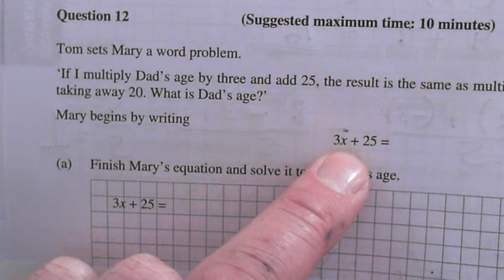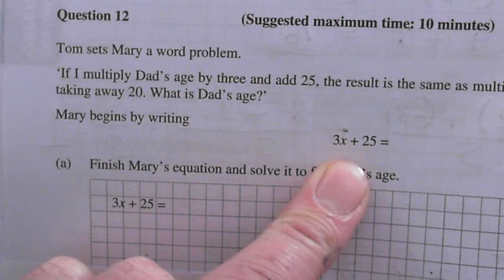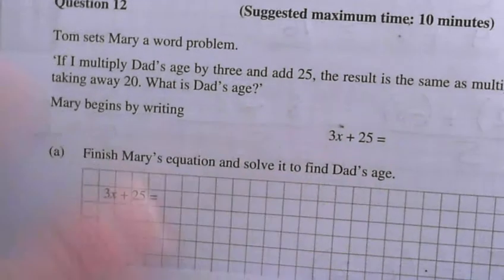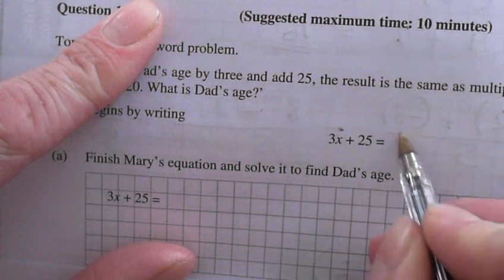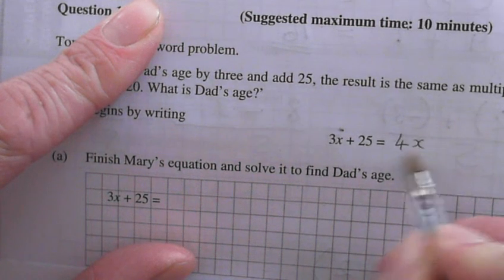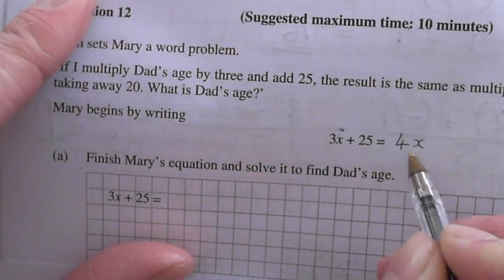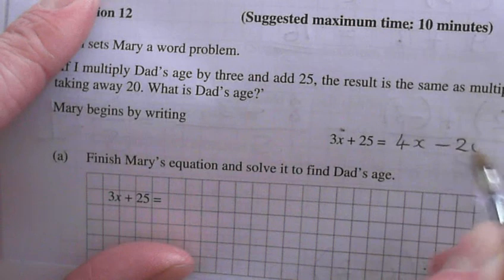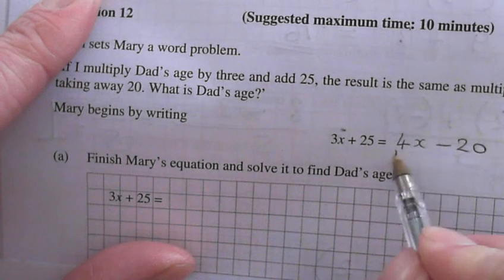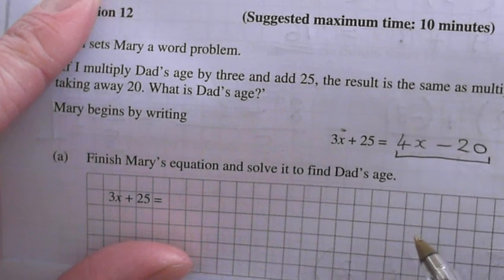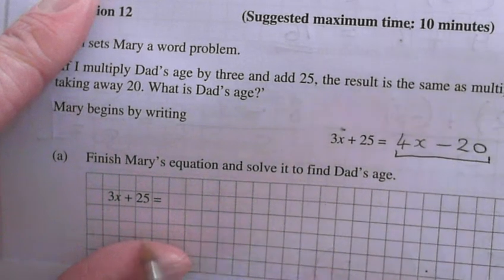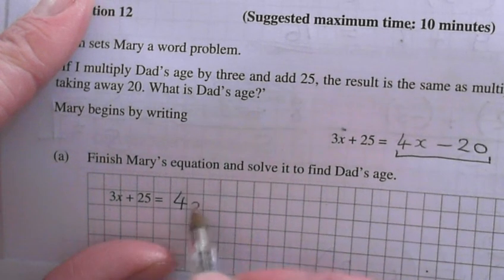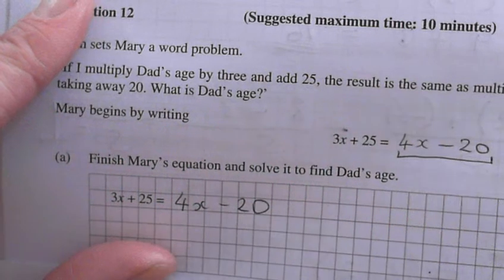The result is the same as multiplying Dad's age by 4 and taking away 20. Is that okay? Finish the equation, so I'll just write down the equation here. 4x minus 20.